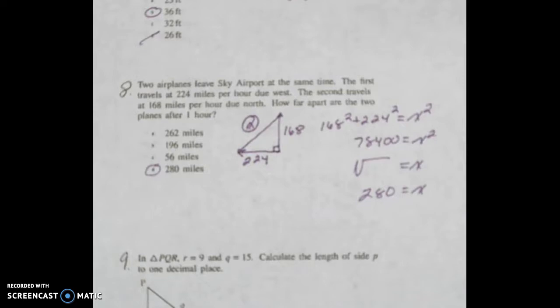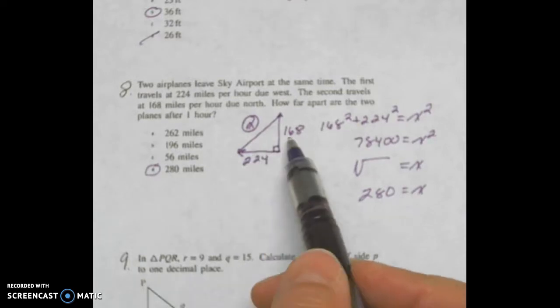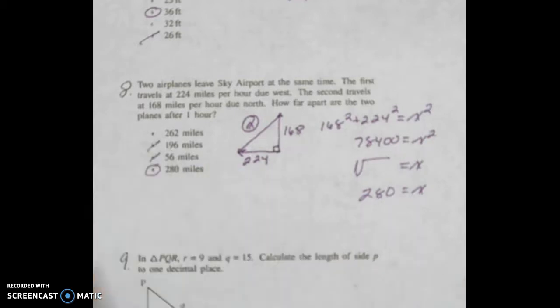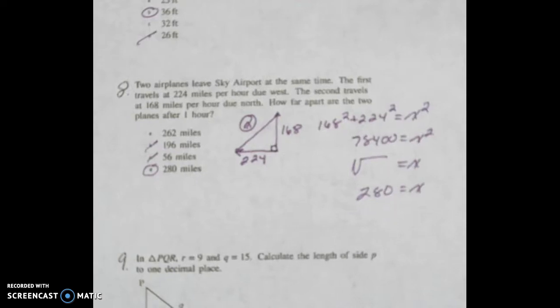Please note that when you're looking at this problem, you could have realized that my hypotenuse is bigger than the 168 and the 224. Answer choice B and C could not possibly have been the right answer. You're looking for a number bigger than the 224. So you could have eliminated some answers, and even if you didn't like working with big numbers, get it down to a 50-50 chance.